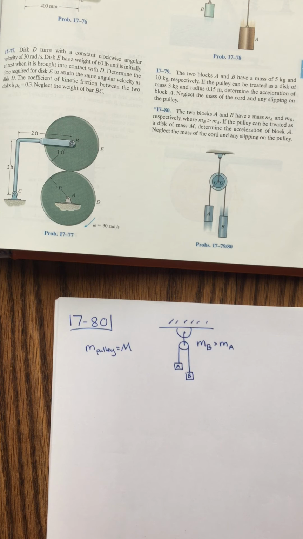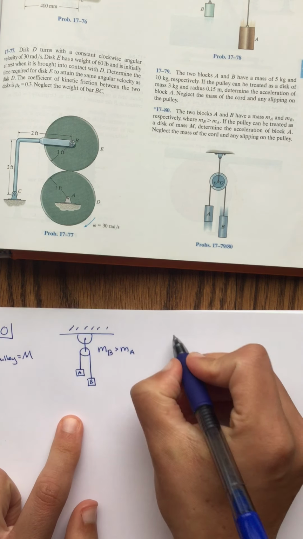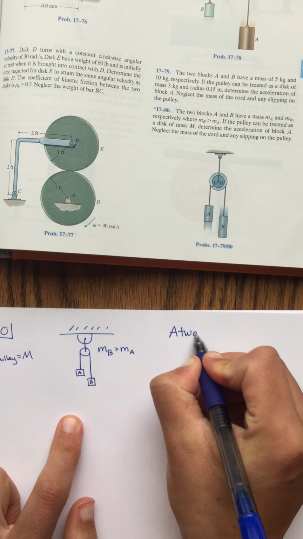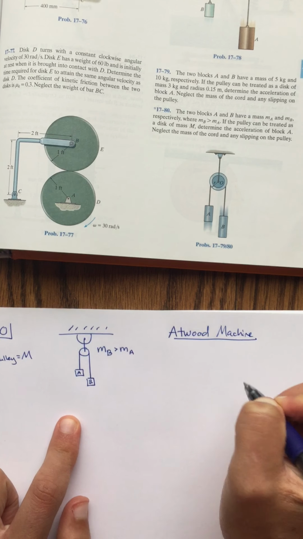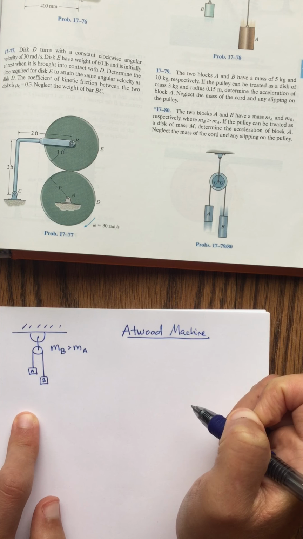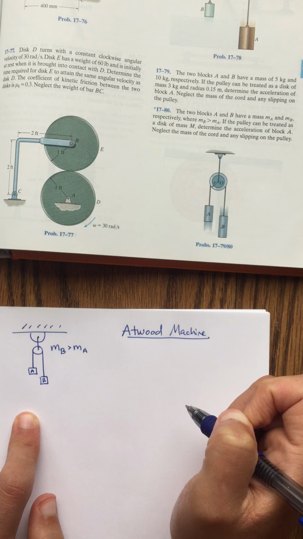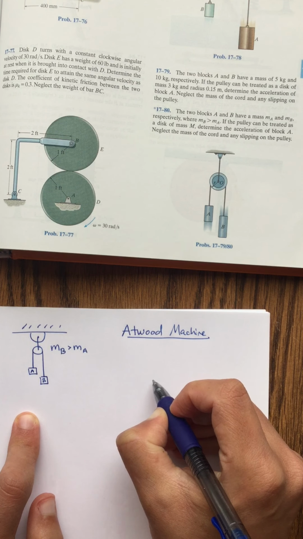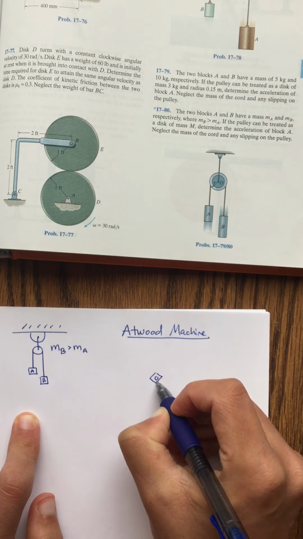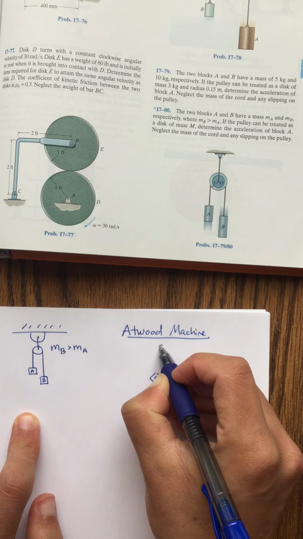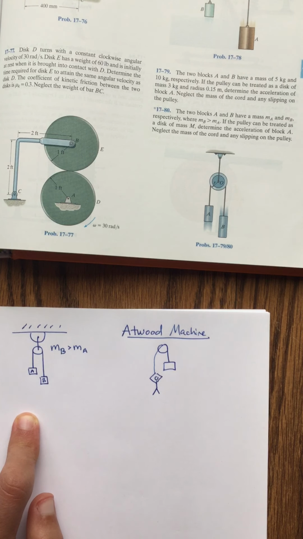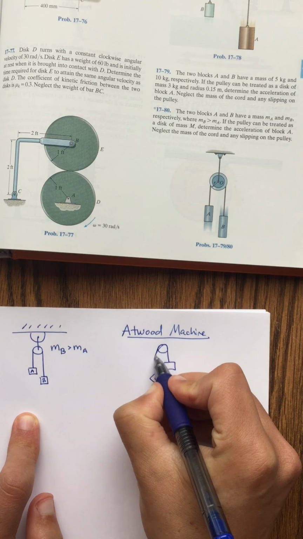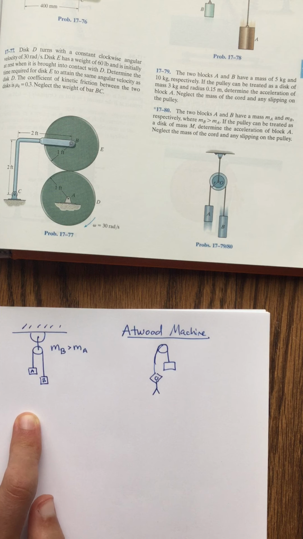We've seen this problem before. This is called an Atwood machine. And back in Physics 161, if you used spiral physics, this was the ingenious engineering student who wants to get up to his dorm room and designs a device and puts a mass on the other side of the rope which goes over the pulley and is pulled up to the dorm room.